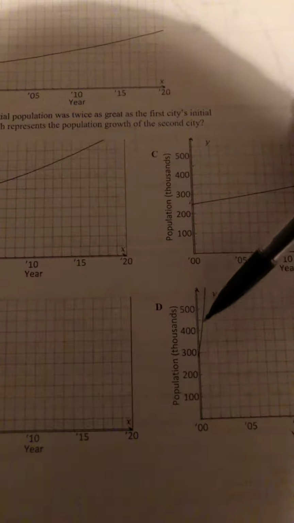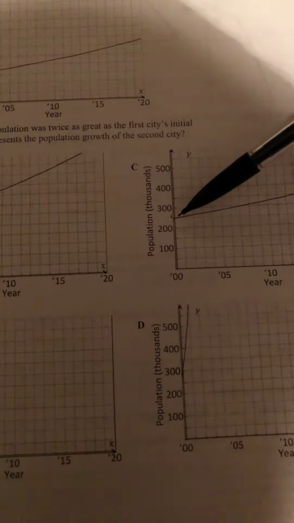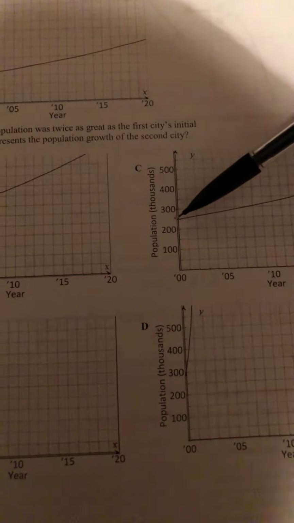It's not increasing almost tenfold as this one seems to be. And then this population only begins at 250,000 and doesn't begin at 300,000. So the only obvious answer that could be correct would be A.